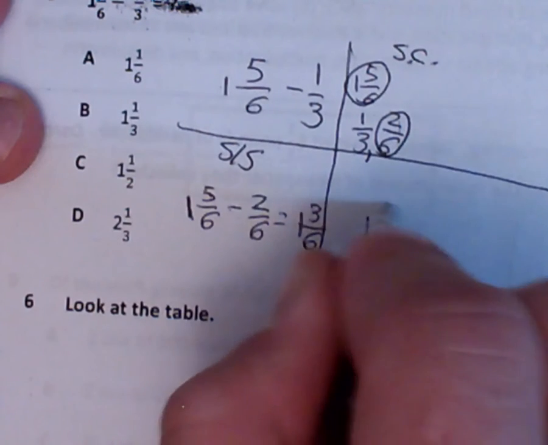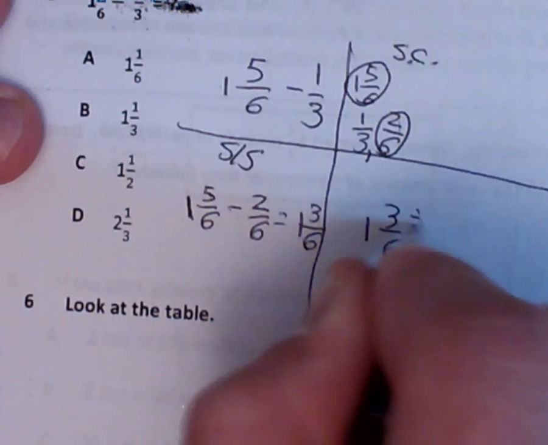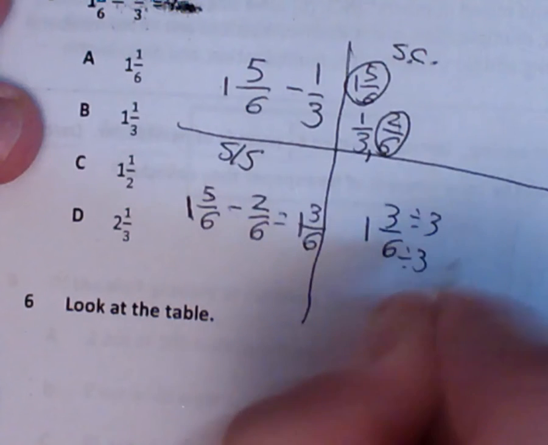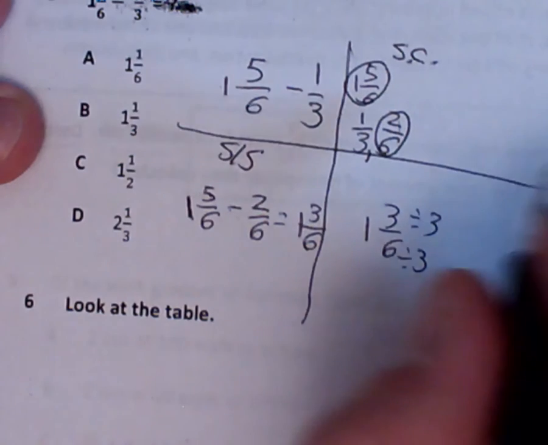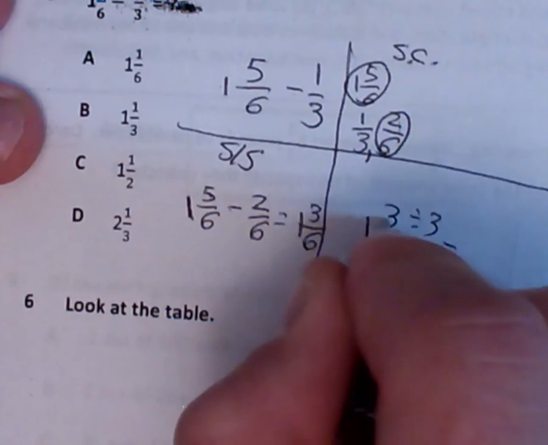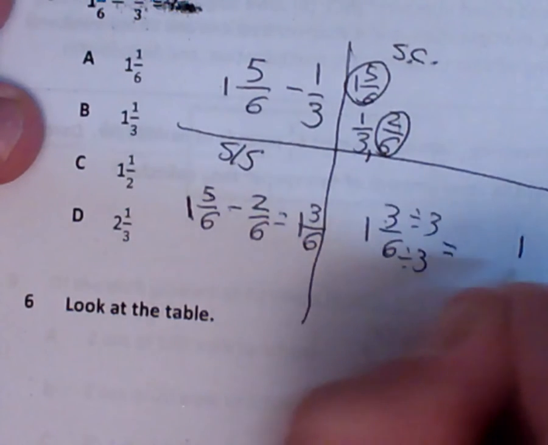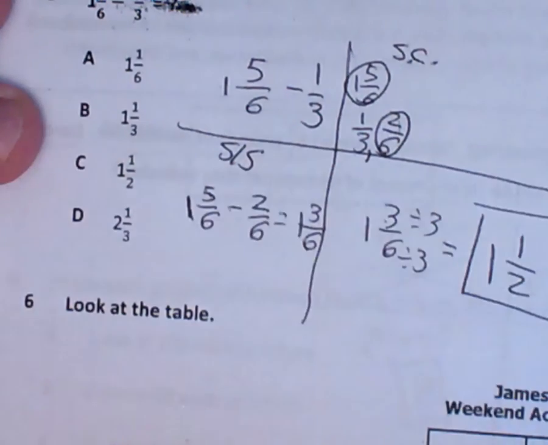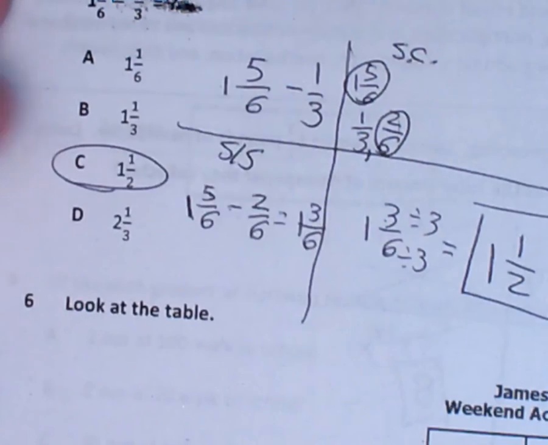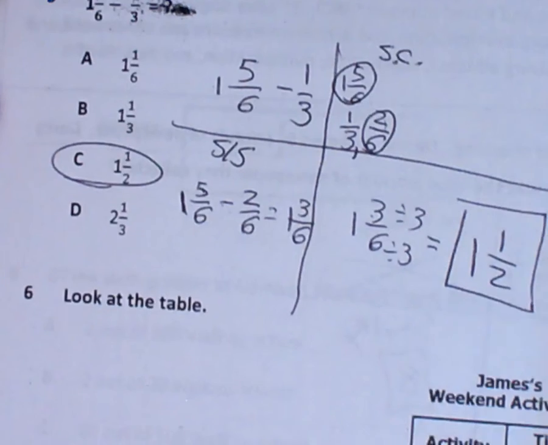1 and 3/6. Divide the top by 3 and the bottom by 3. Remember, proper fraction, short division. Improper fraction, long division. This is proper, so we'll short divide it. 3 divided by 3 is 1. 6 divided by 3 is 2. 1, bring it over. 1 and 1/2, C.